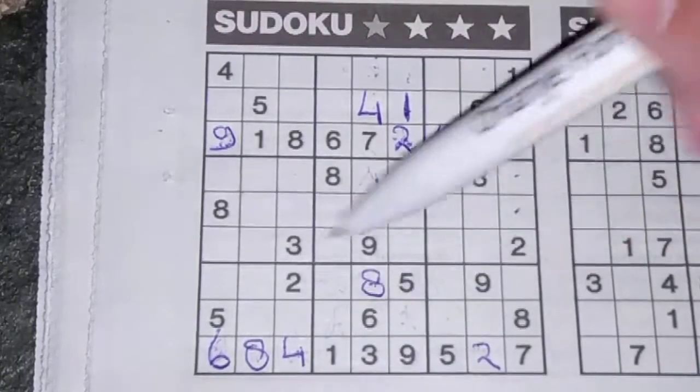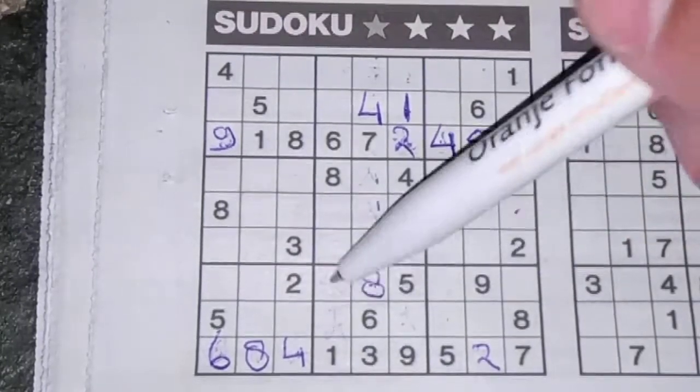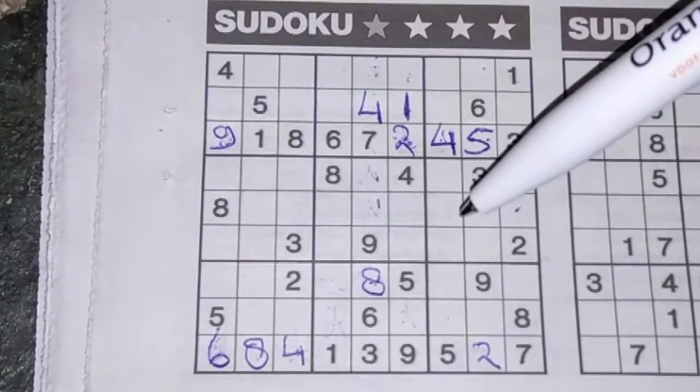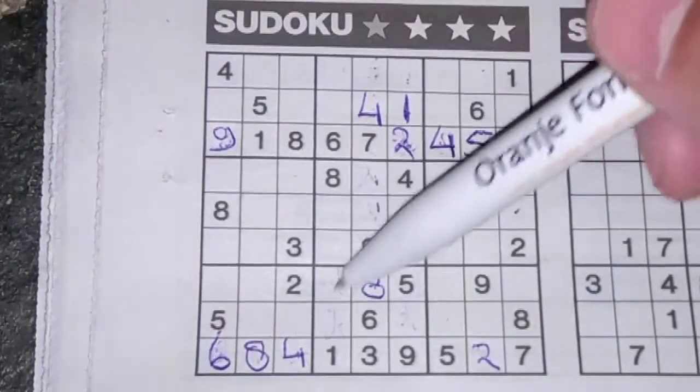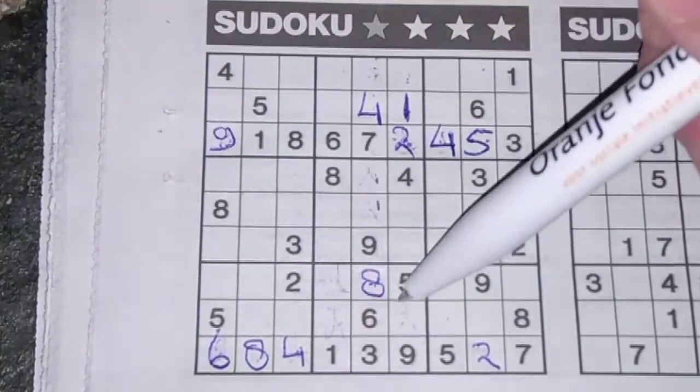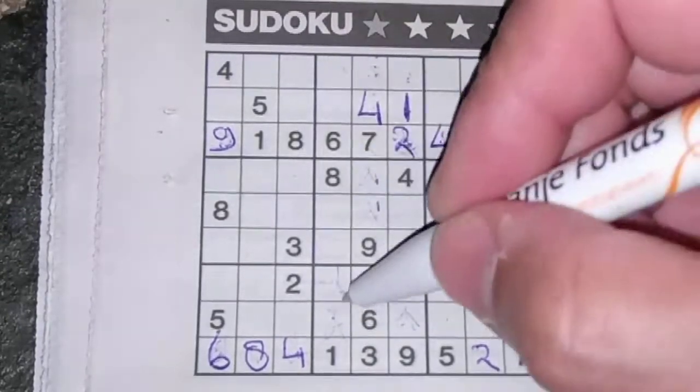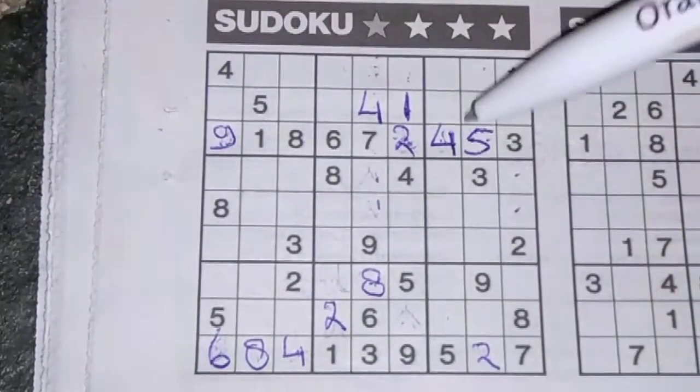In this big square, 3 missing numbers. One of the missing numbers is a 2. We see here 2, no 2 there. Here also a 2, no 2 there. The only place for the 2 should be there.